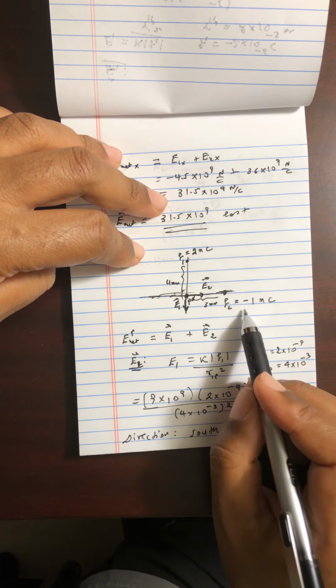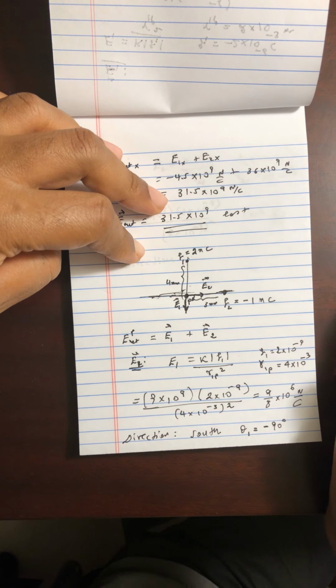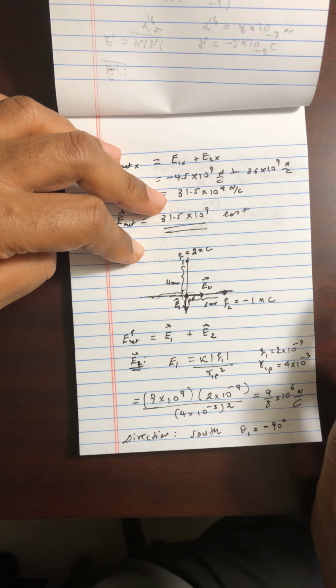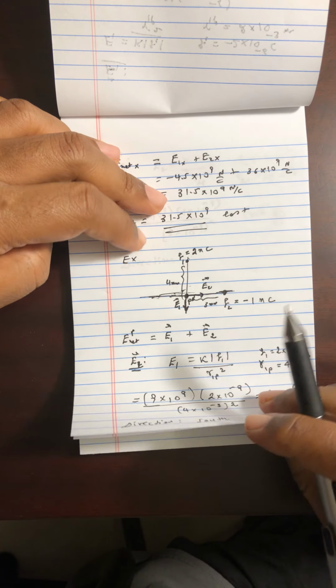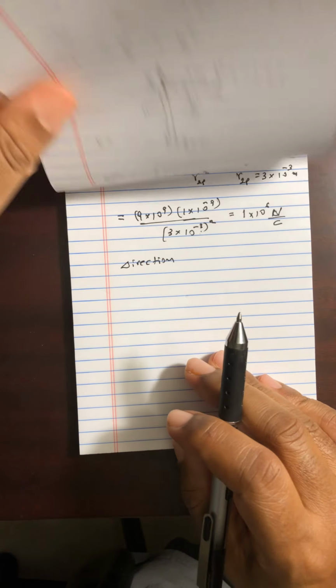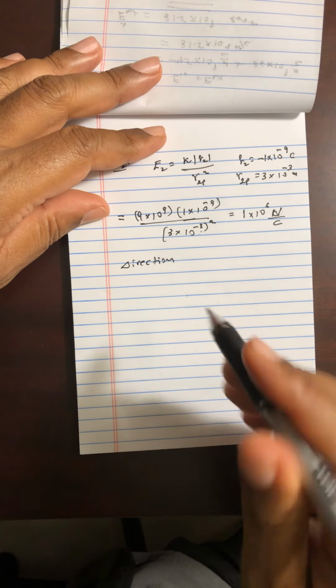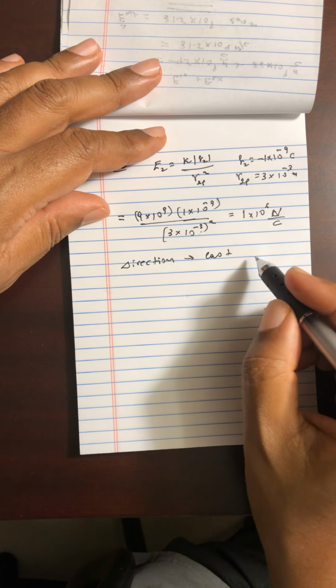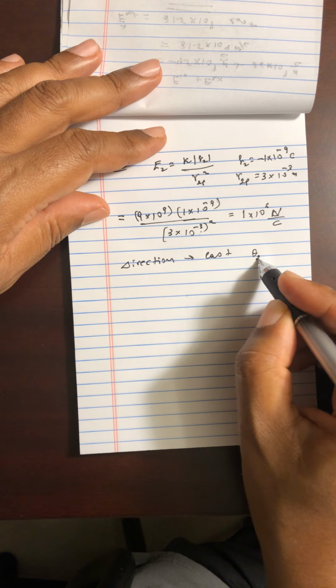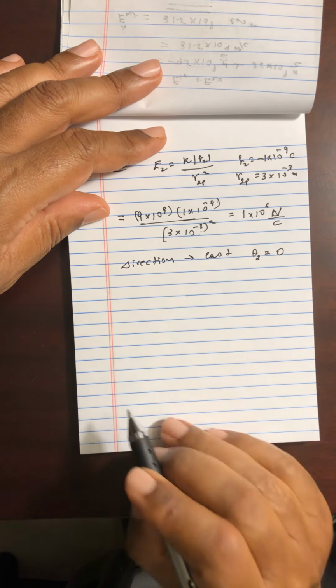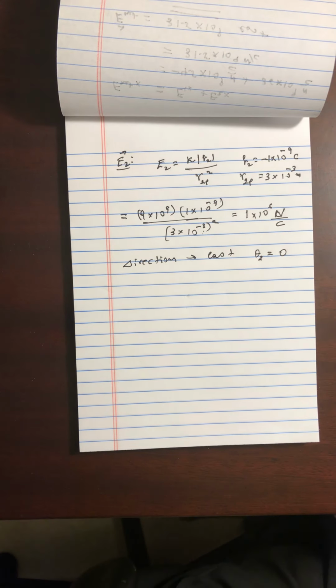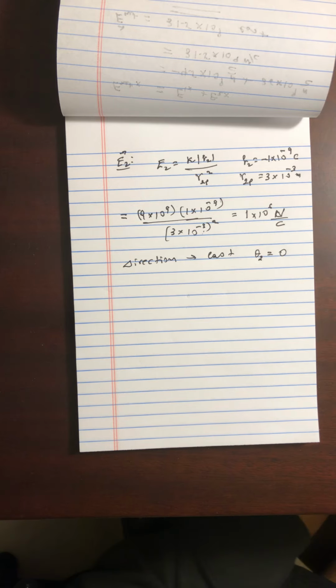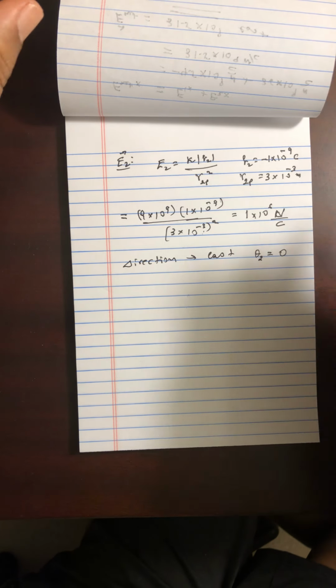Since this charge is negative, the direction of the electric field is towards the charge, so it's east, and the angle theta to east is 0. So we have the magnitude and direction for both electric fields.